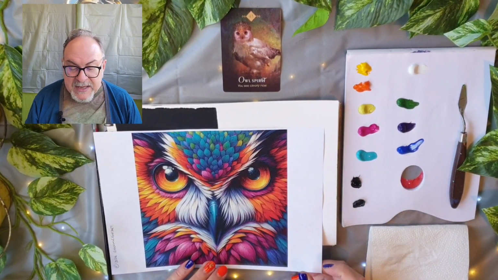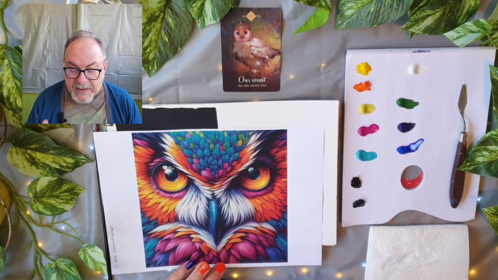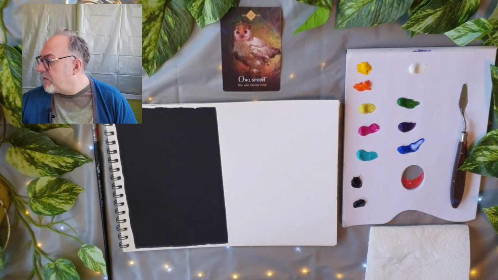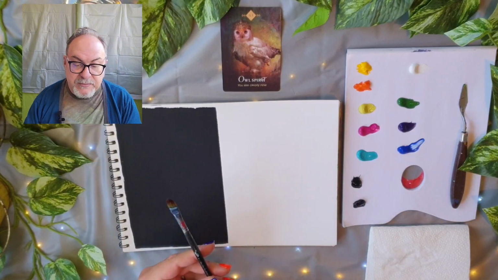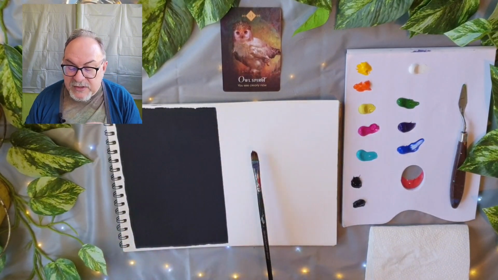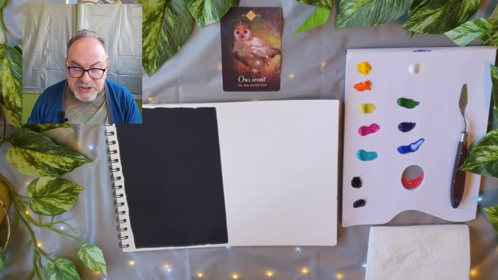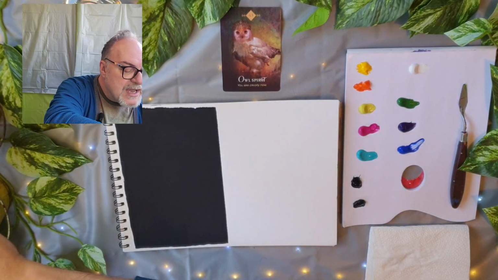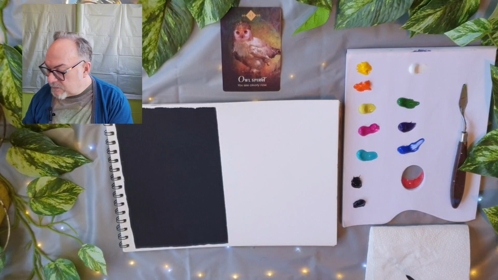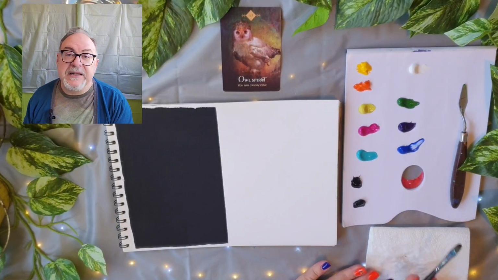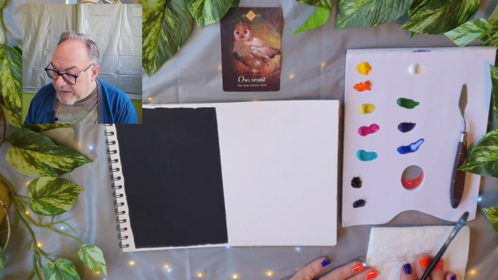Okie dokie. So what we want to do is basically get into some of the color that we have here. I've just got my number 6 filbert here. You can see it's not an enormous brush. And I'm just going to activate my brush with some clean water to my left. And I've always got a little bit of a kitchen towel ready for me here.